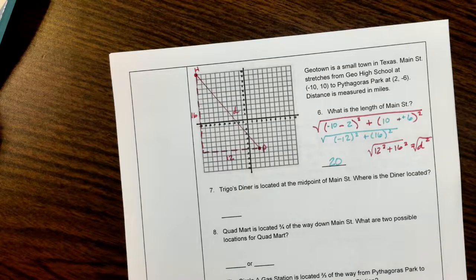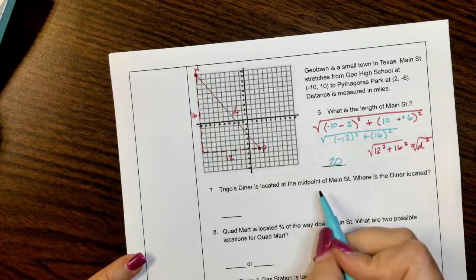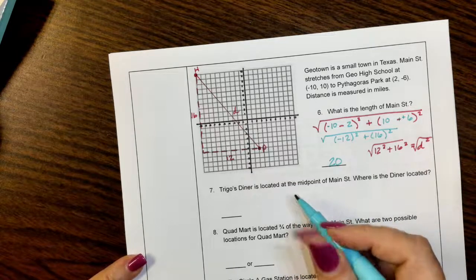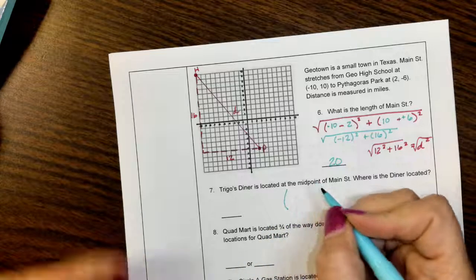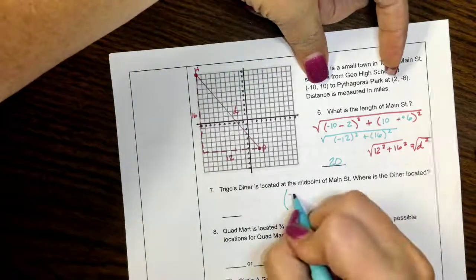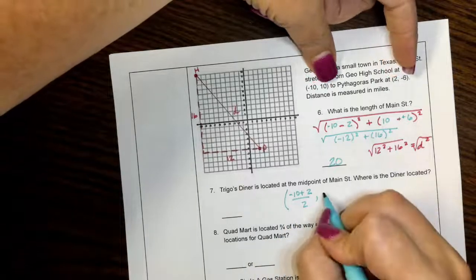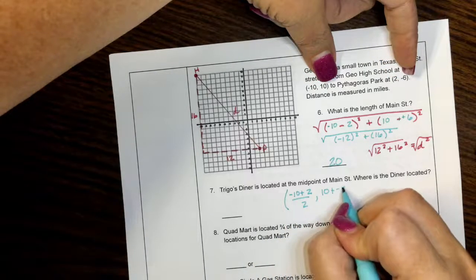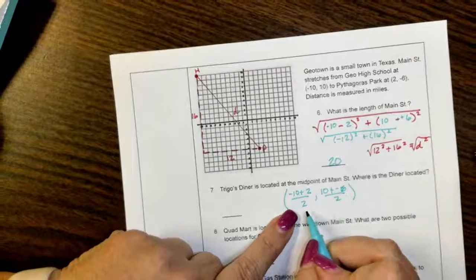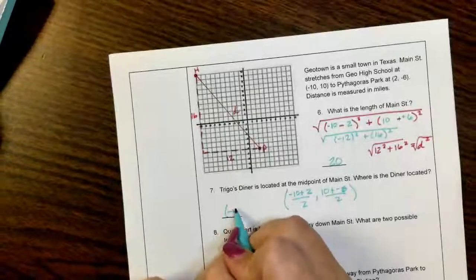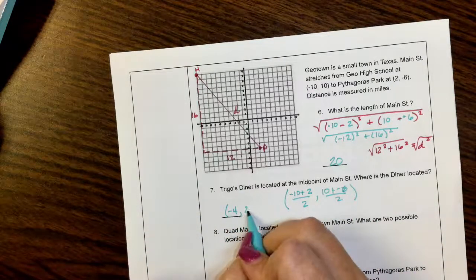Now, Trigo's Diner is located at the midpoint of Main Street. Now we know how to do the midpoint. In order to do the midpoint, you could do negative 10 plus 2 over 2, and the other point would be 10 plus negative 6 over 2. So you get negative 8 over 2, which is negative 4, and you get 4 over 2, which is 2. So it would be at negative 4, 2.